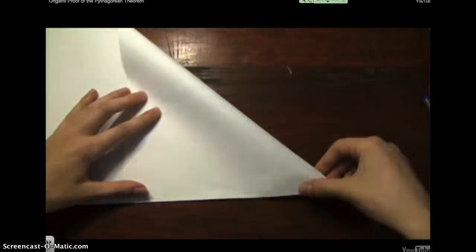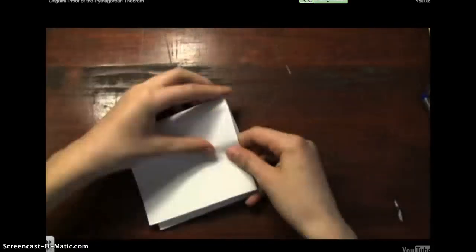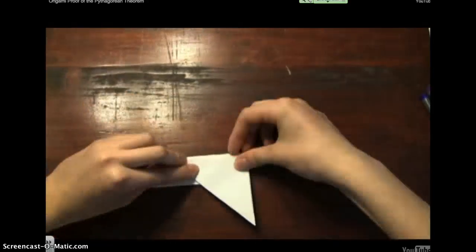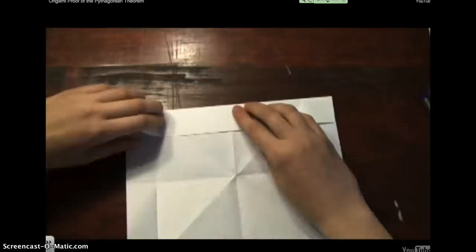So quick review. Step 0, acquire a paper square. Okay, step 1, fold it in half 3 times. Step 2, fold parallel to the edges anywhere you choose and extend the crease.